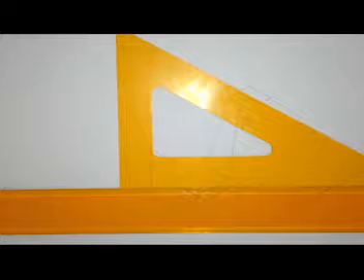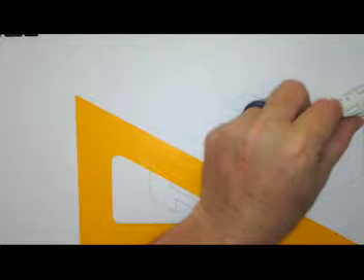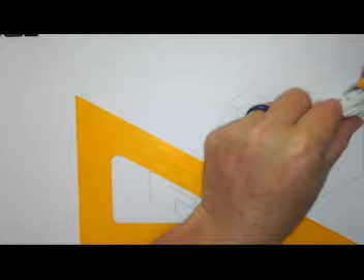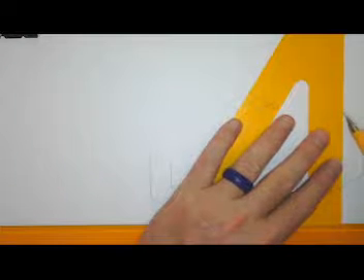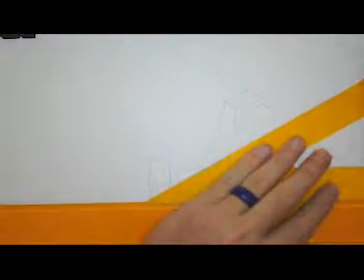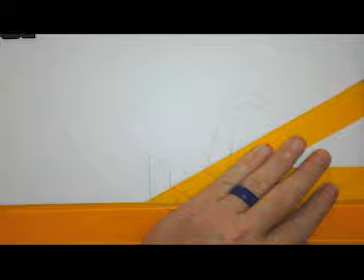I'll start doing my whole square part at the bottom now quickly. Tell me that this section here is 20. Just darken that. That line comes down.